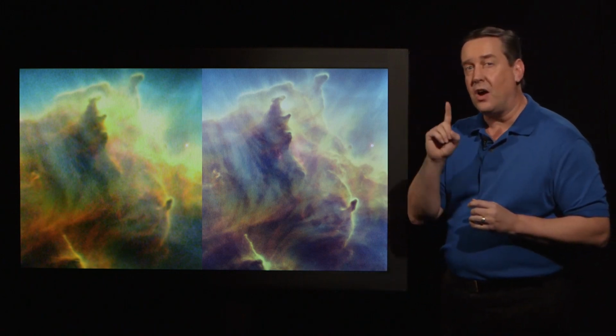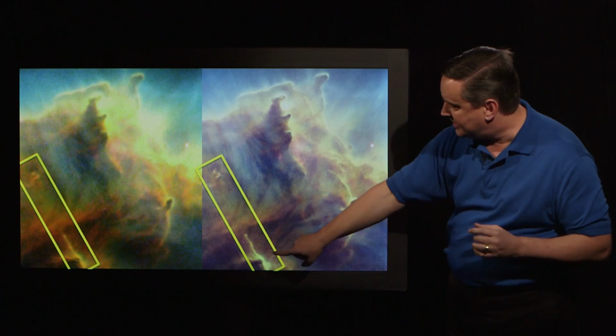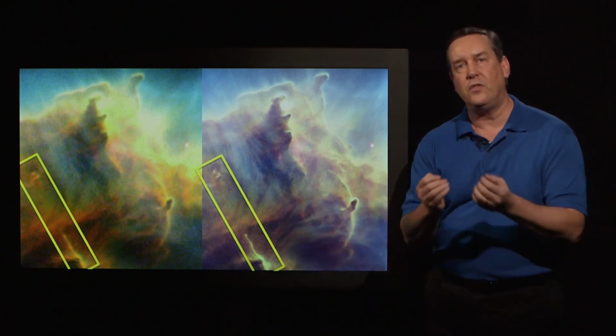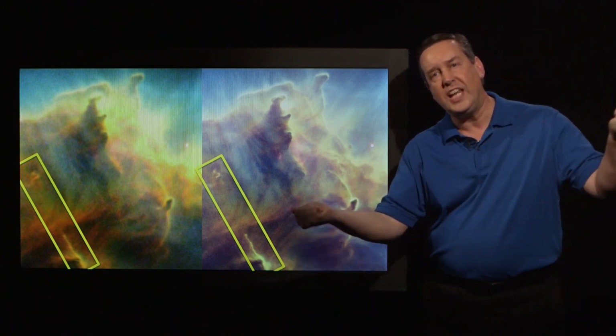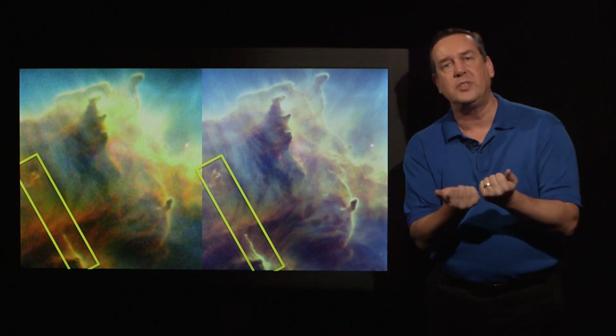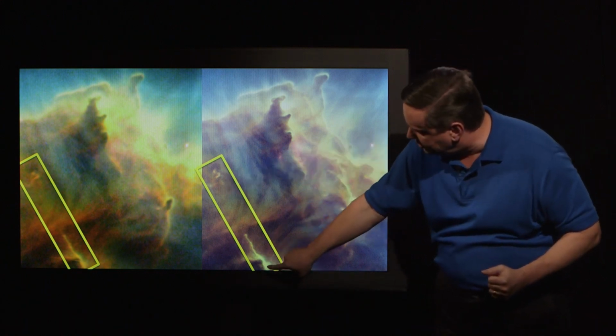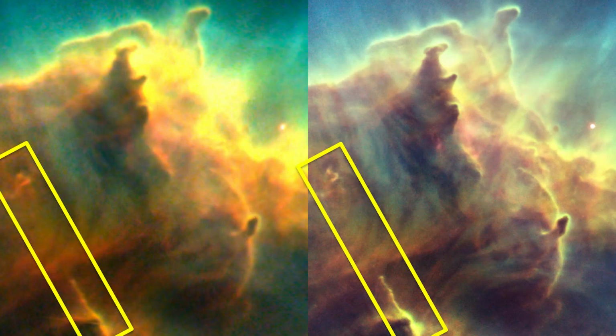We do see evidence of one star forming down here, because when stars form, they often give off these energetic, oppositely directed jets, and here you can see the jet coming from a newborn star right in there. And these jets are moving away from the star at about 500,000 miles an hour.